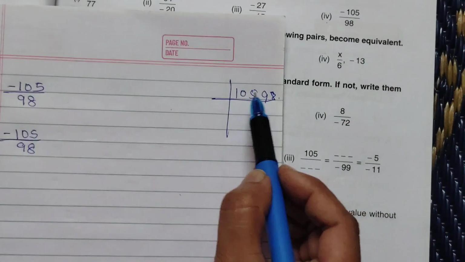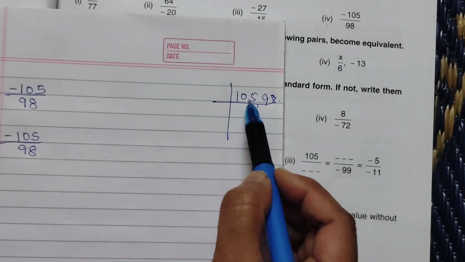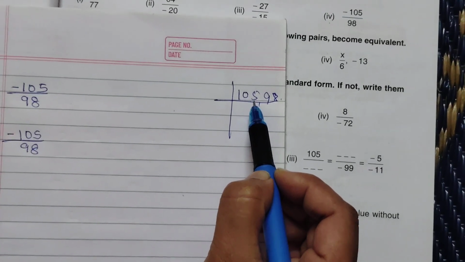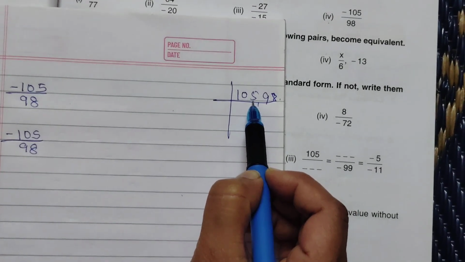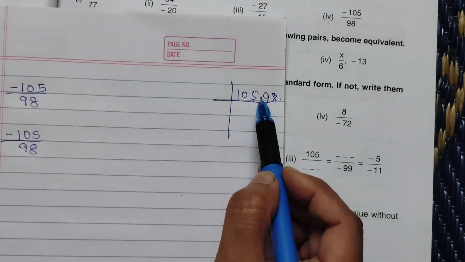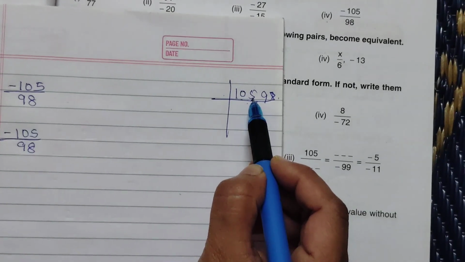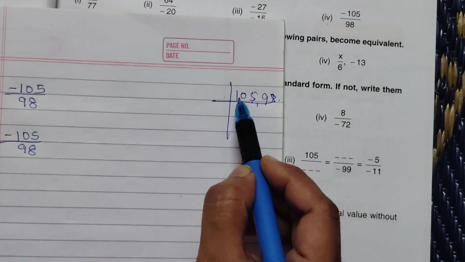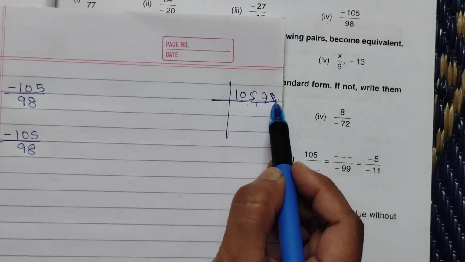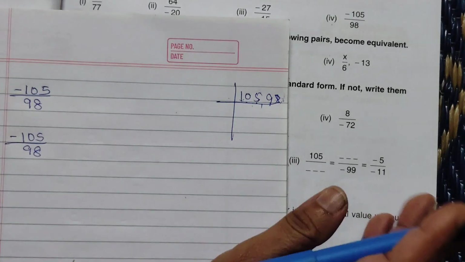I have 105 here. The last digit, the ones place, is what? 5 is there on the ones place. So this number doesn't go in 2 table, but 98 does, so we cannot divide both of them by 2. Next, for 3 we have to add the digits. 5 plus 1 is 6, and here 9 plus 8 is 17. So this doesn't go in 3 table and this goes, so again we cannot divide by 3.